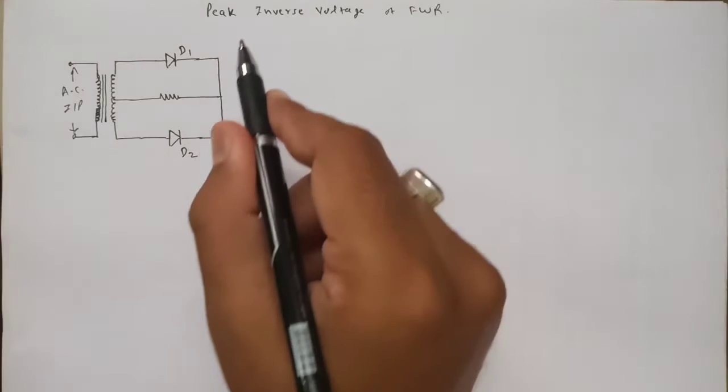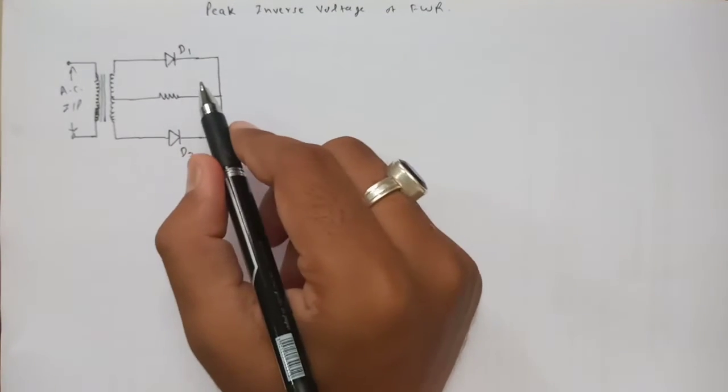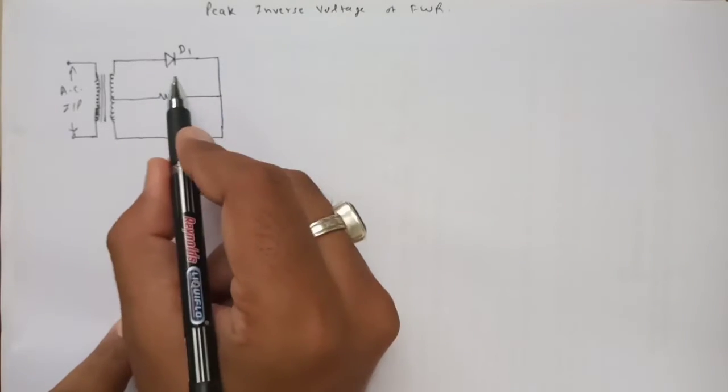Let us now find out the peak inverse voltage of a full wave rectifier. First we'll consider the center tap type, and then we'll go for the bridge type. So we know half of the story.